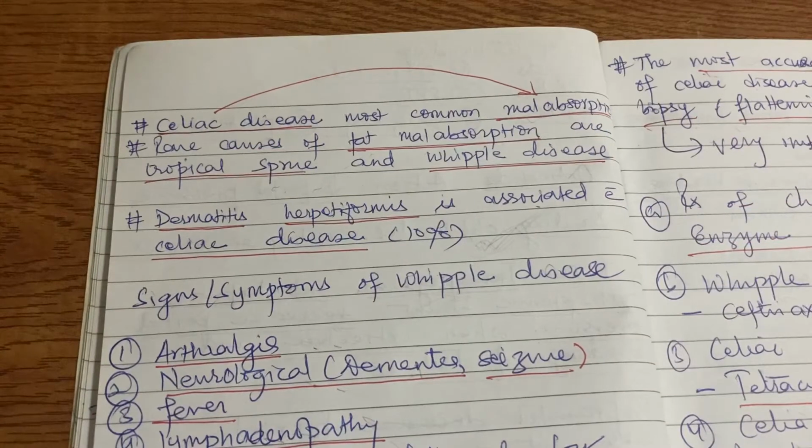Now let's come to celiac disease short notes. The most common cause of fat malabsorption is celiac disease. Rare causes of fat malabsorption are tropical sprue and Whipple's disease. Dermatitis herpetiformis is associated with celiac disease, almost 10%.